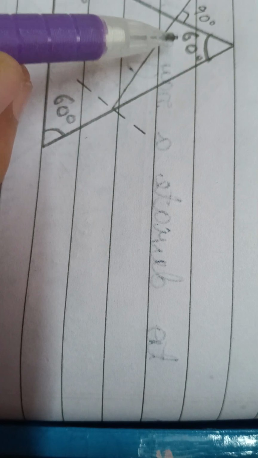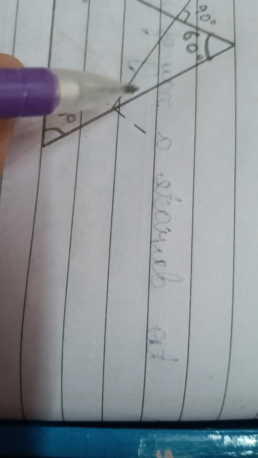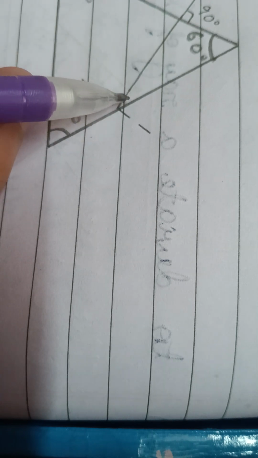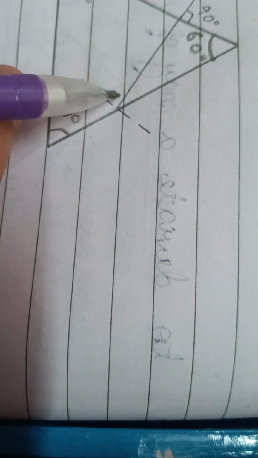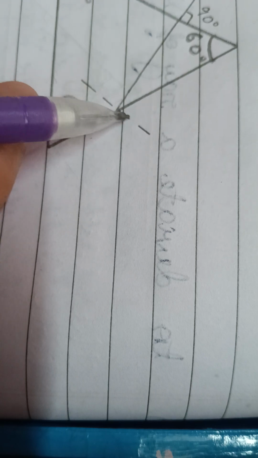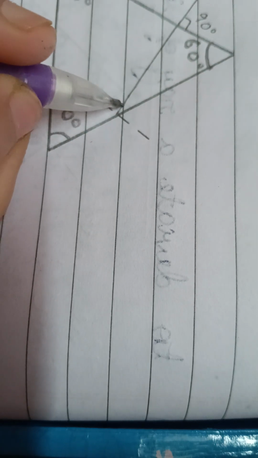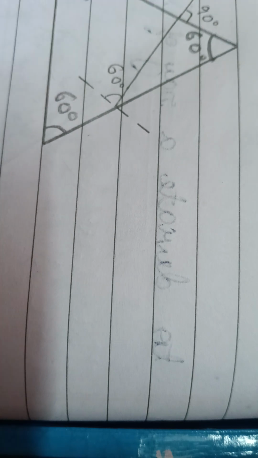So this is 60 degree, this is 90 degree. So the total sum should be 180 degree. So this will be 30 degree. If this is 30 degree and the normal is forming 90 degree with the surface, then this will be 60 degree. That's what you have to mention, 60 degree.